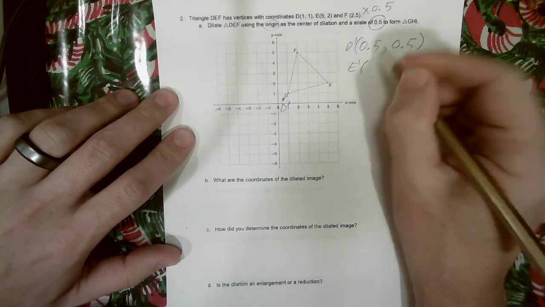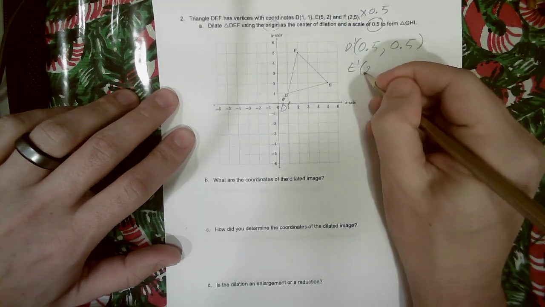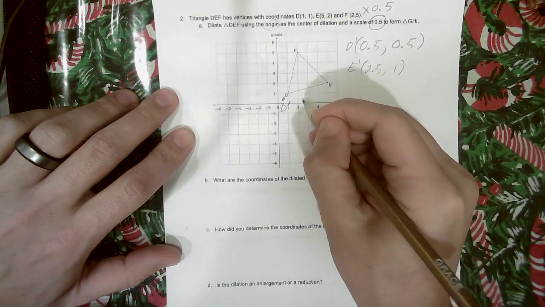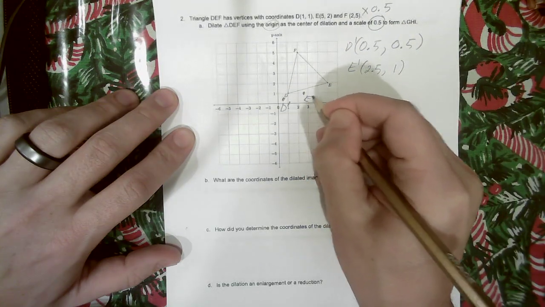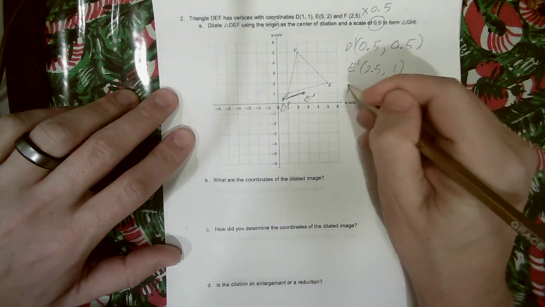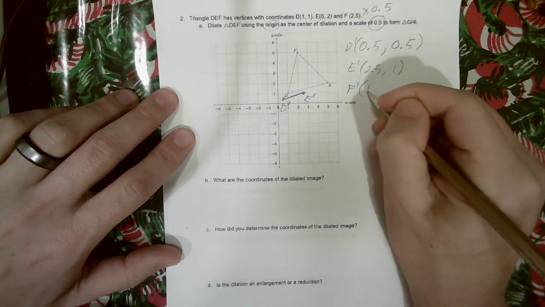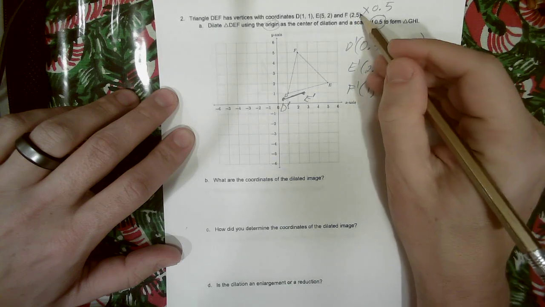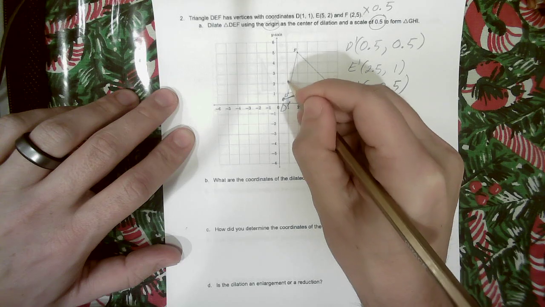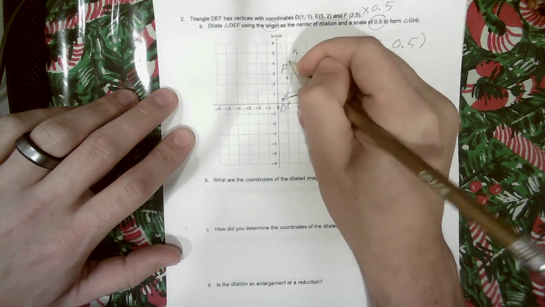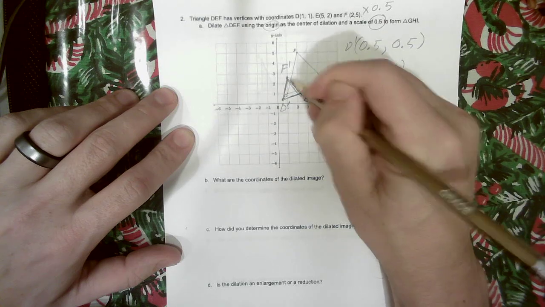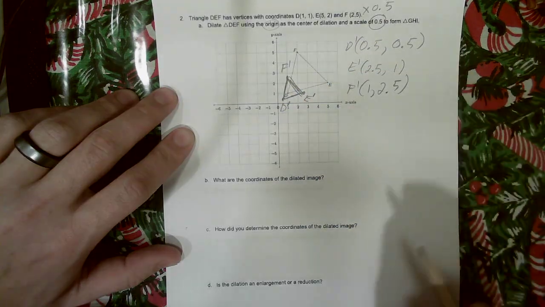E prime, multiply that by half. Half of 5 is 2.5. Half of 2 is 1. 2.5, 1. I've got to be precise there. F prime, multiply those by a half. Half of 2 is 1. Half of 5 is 2.5. So I go 1, 2.5. F prime. And it should look similar. So everything shrunk going towards the origin there.